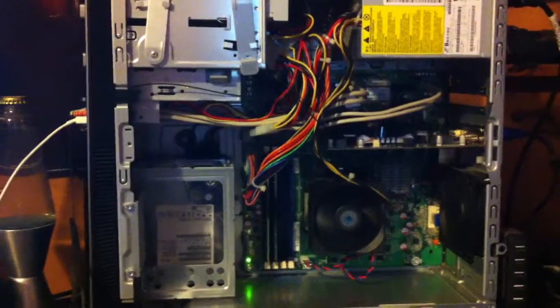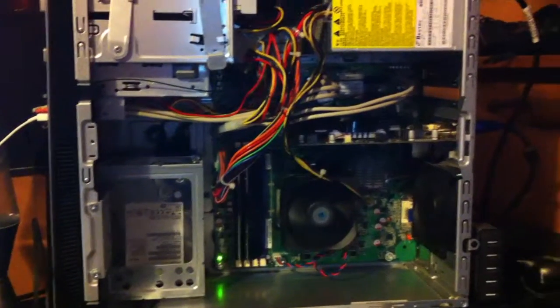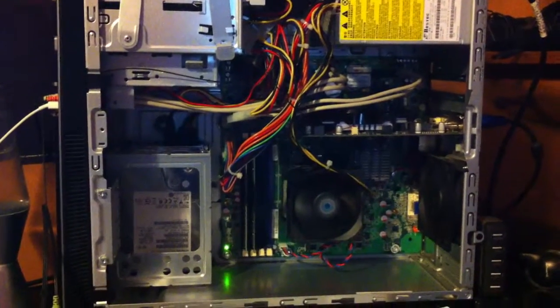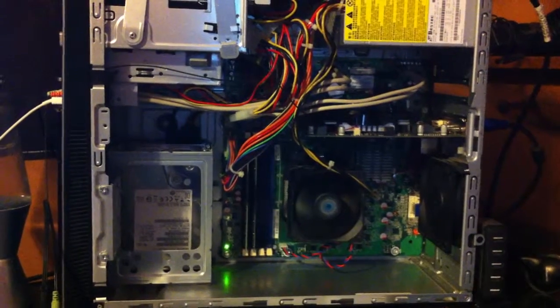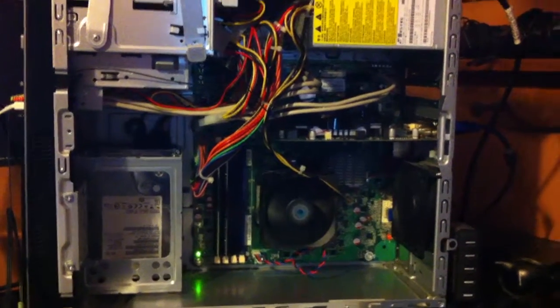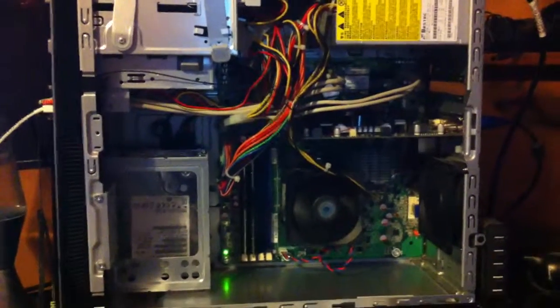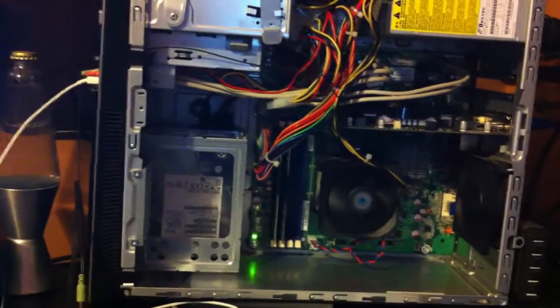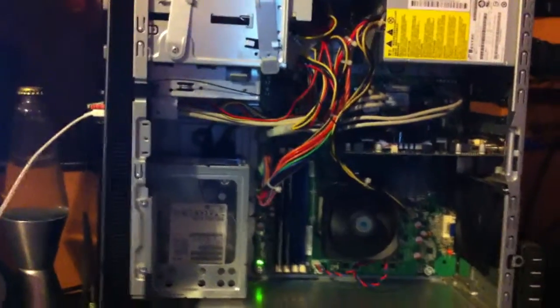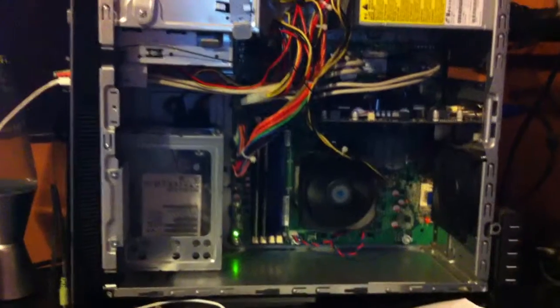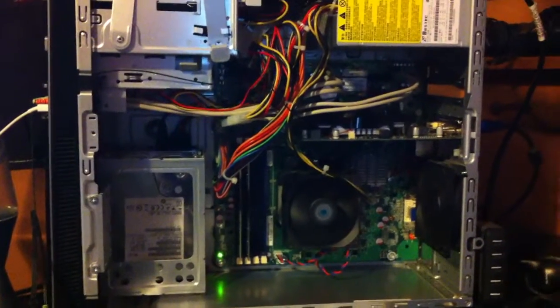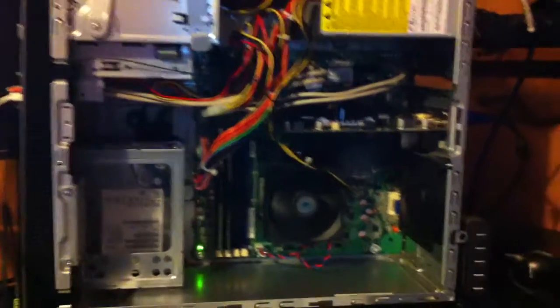But I'm going to just go through the basic components of any computer and what you'll need to build a computer, and then I'll go in depth. I'm going to do a build video soon. Pretty much there's 6 basic components of a computer that you need to have a fully functioning PC.